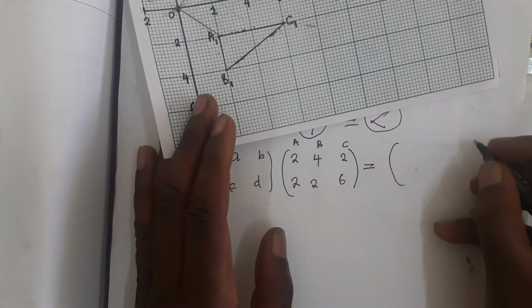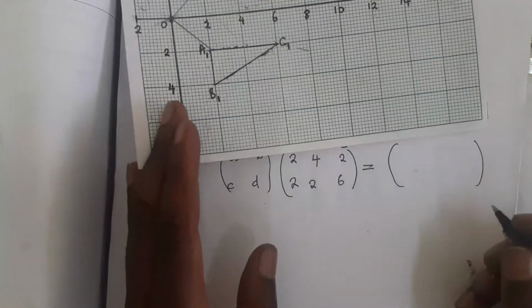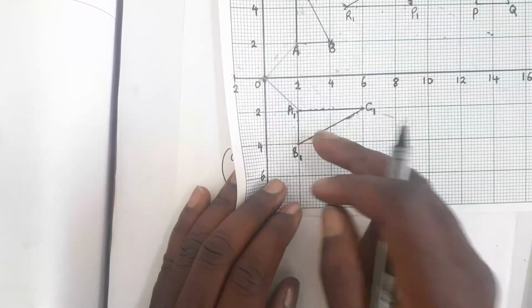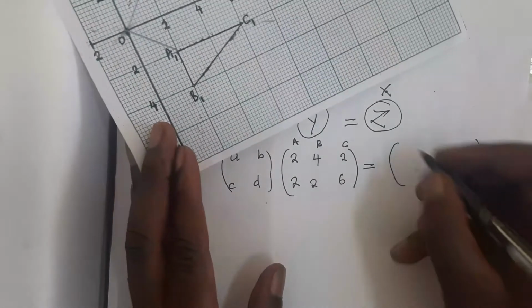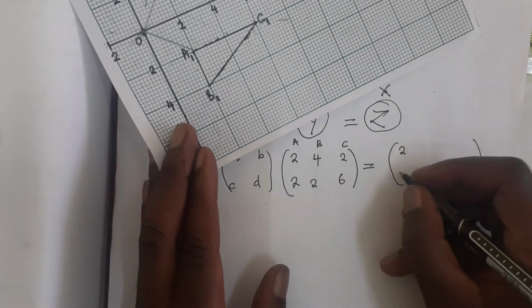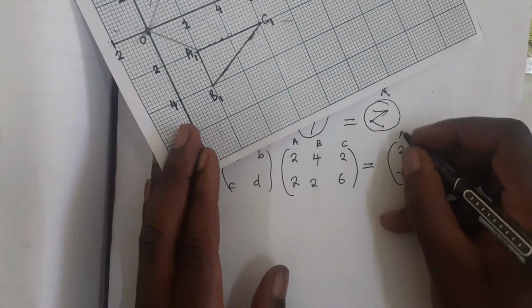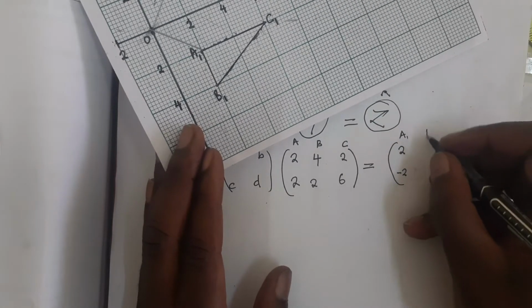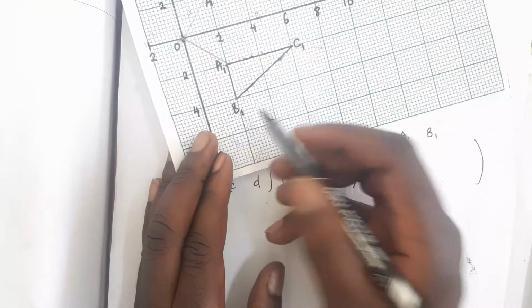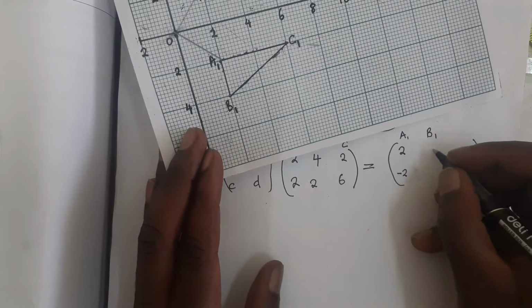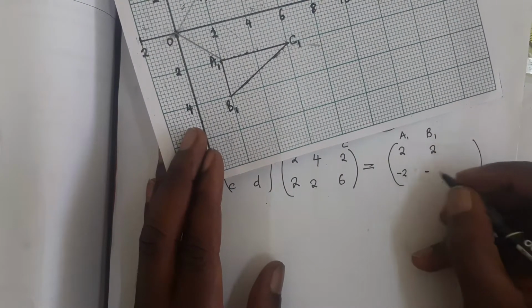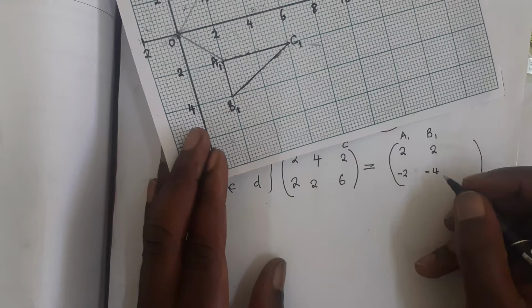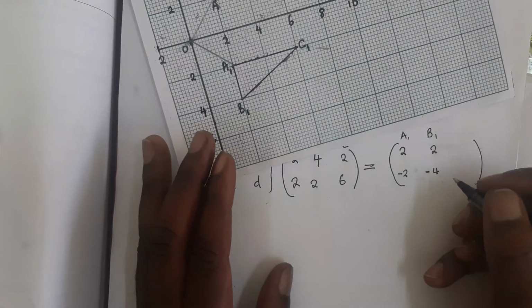Now the coordinates of the image. And what is our image in this case? This one. For A1, what is our A1? Our A1 is (2, -2). That's our A1. And then our B1, which is this one, is (2, -4). Okay? That is our B1.